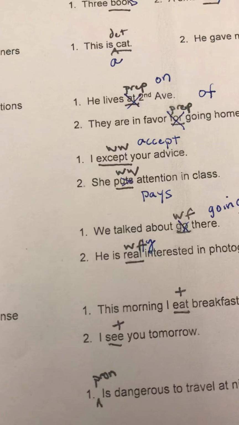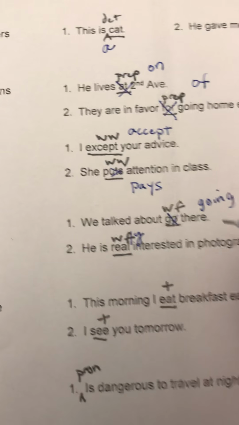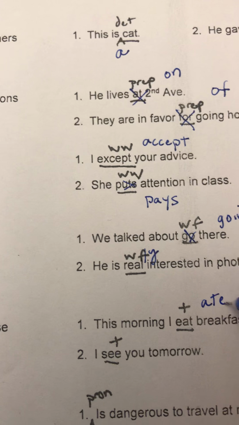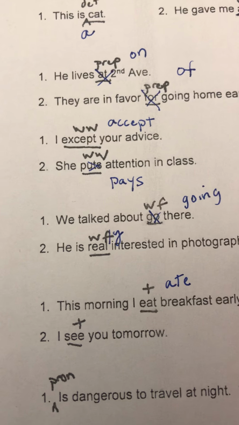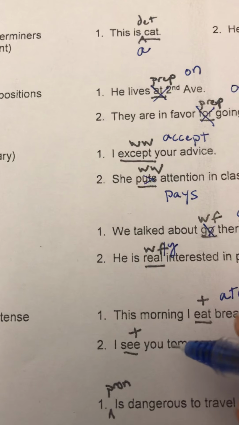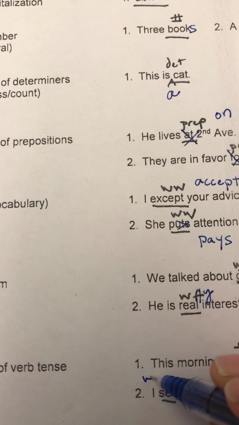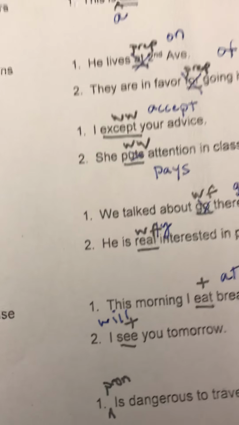Mistake in the use of verb tense. This morning, I eat breakfast early. That should be I ate breakfast early. I see you tomorrow. That's the wrong verb tense. That's present tense. We need future. So I will see you tomorrow.